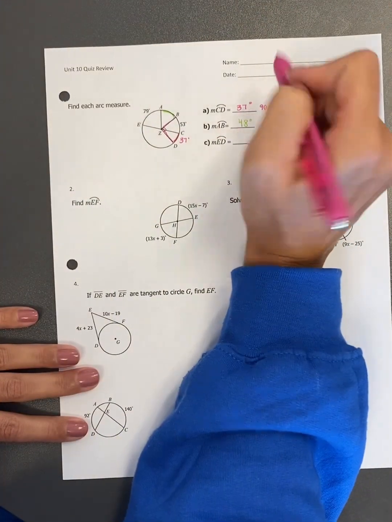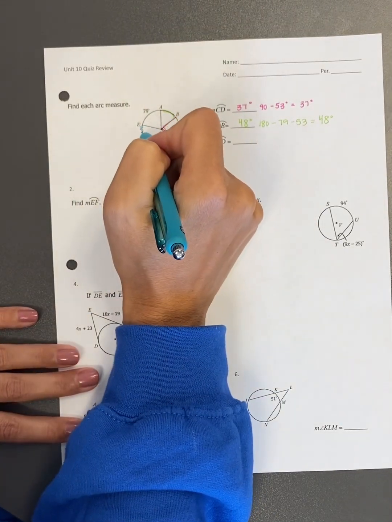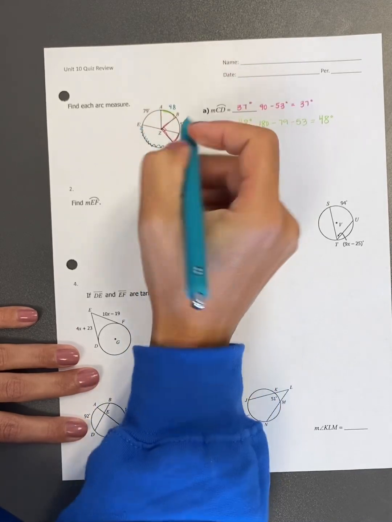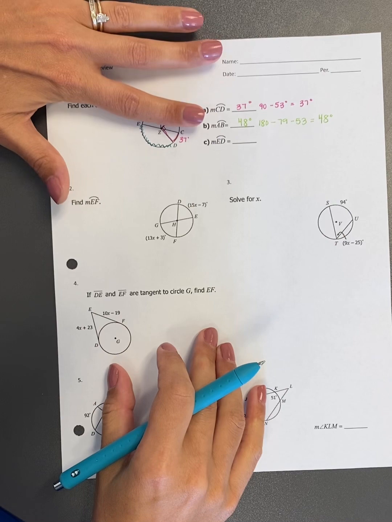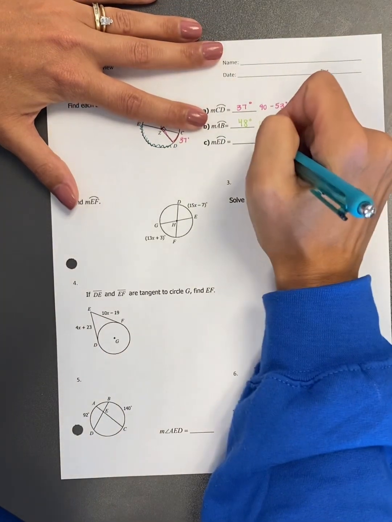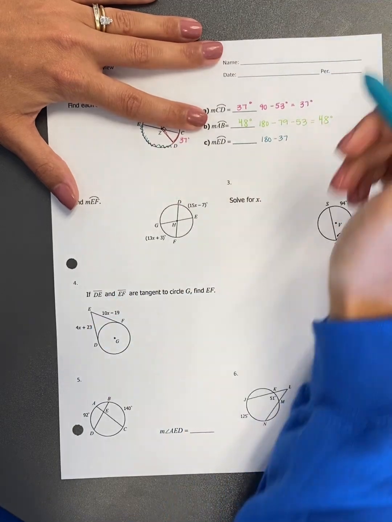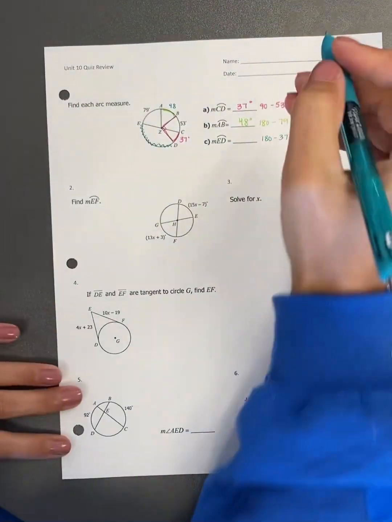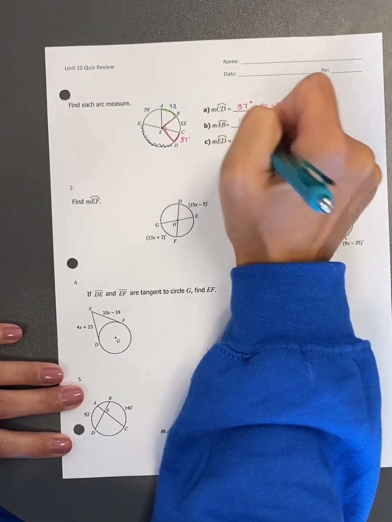And then the last part I need to find is E to D, which is this section here. Now that I know everything else, I can just take 360 and minus everything, or I can think I have half of the circle, which is easier. So this is what I'm gonna do. And I'm gonna minus the little piece that I know is 37. So 180 minus 37 is 143. So that answer is 143 degrees.